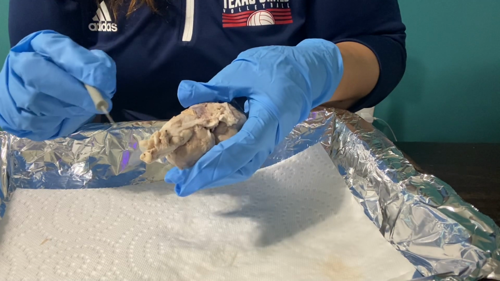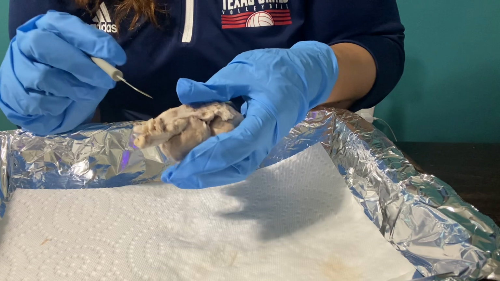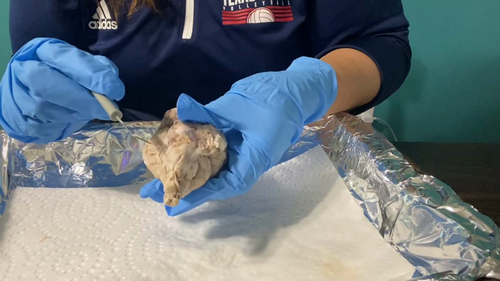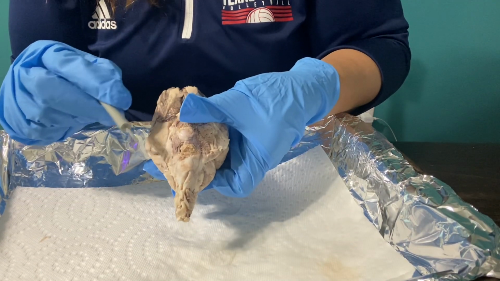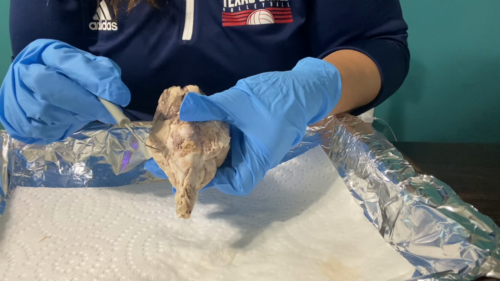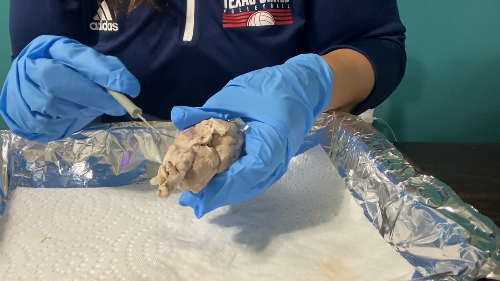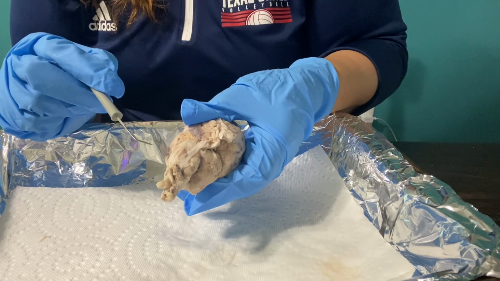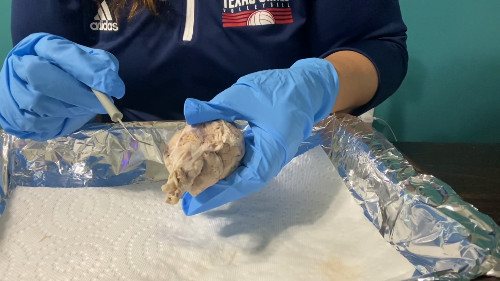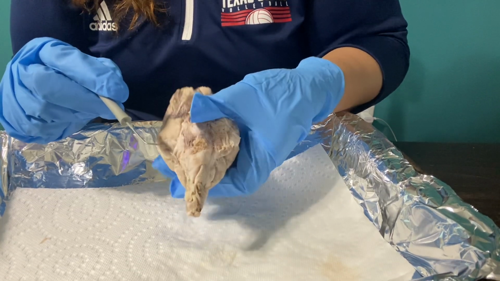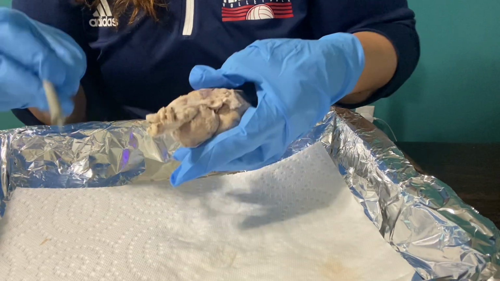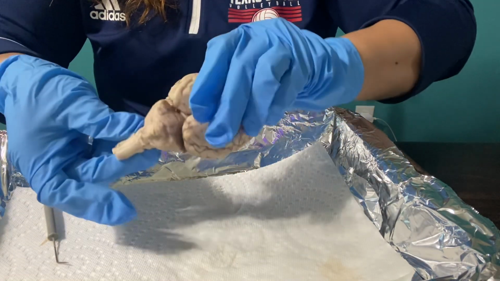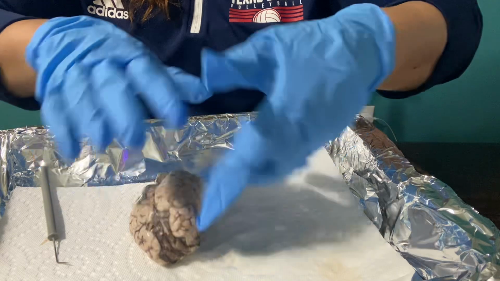But within the brainstem, there's also this little section that's called the pons. The pons is a part of the brain structure that links your brain to the spinal cord, and it handles unconscious processes and specific jobs, things that we do without thinking. It's kind of like pre-programming your brain. So that was the pons. Let me put that back.